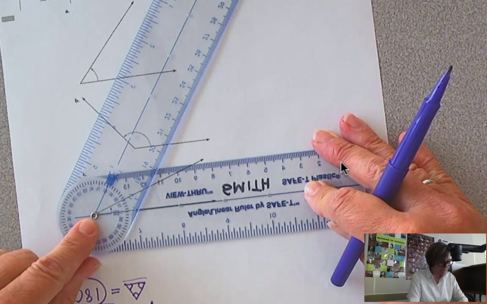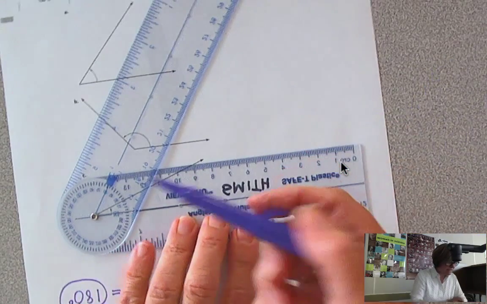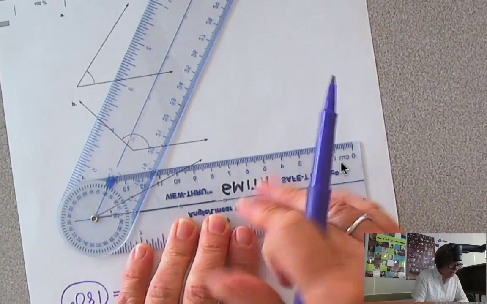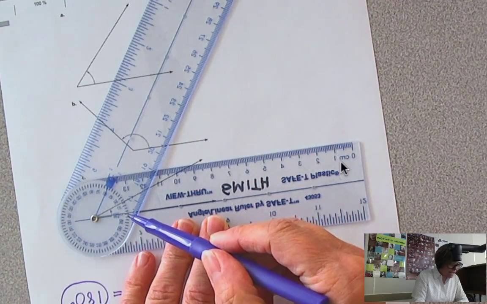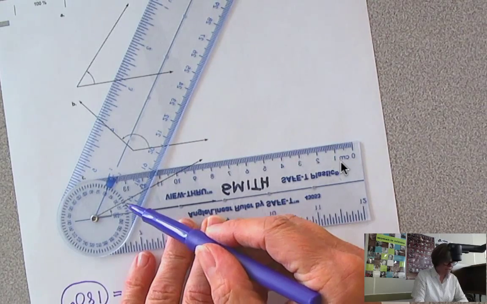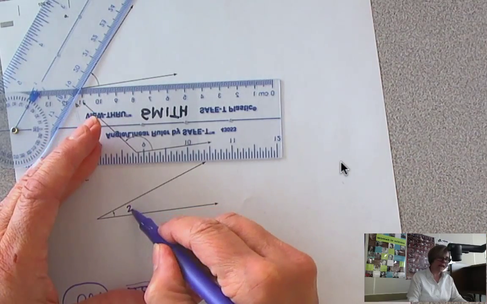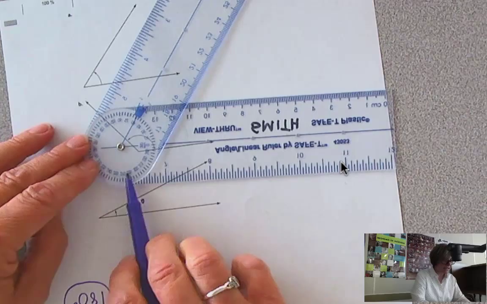I'm going to line up the initial side, and then you kind of can't see it, but this is actually looking the other way. And we find out that here's 0, 5, 10, 15, 20. So this measures out to be 20 degrees. Okay? And we're going to always use this inside guide here.